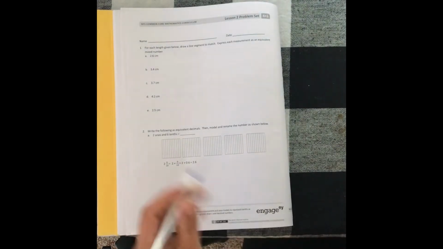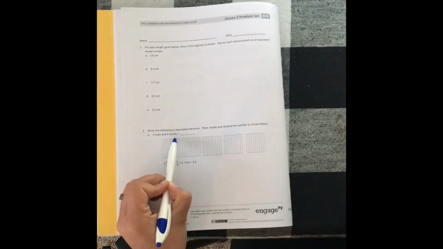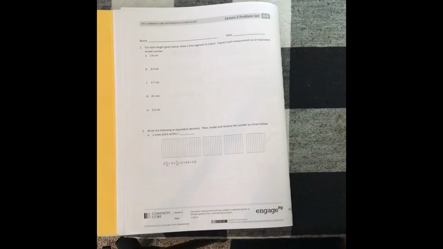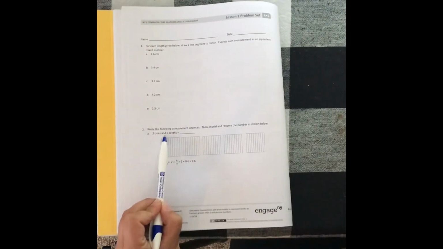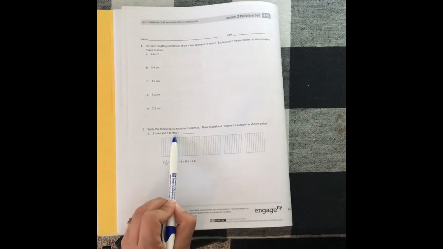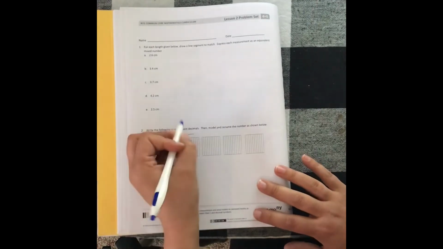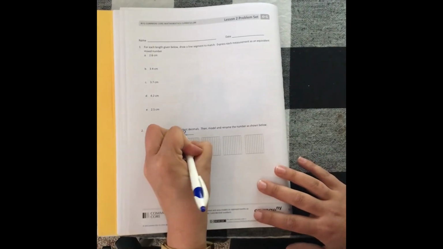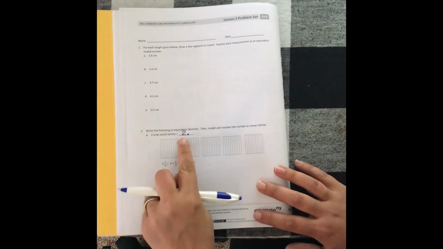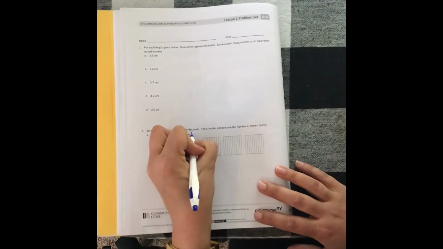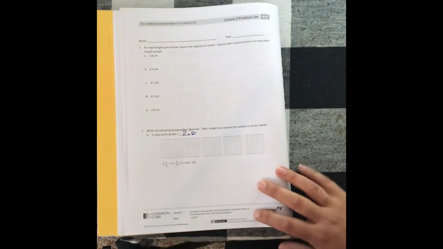Let's take a look at number 2. What we're doing is trying to find something that's equivalent to this unit form and rename it as an equivalent decimal. So if I have 2 ones and 6/10, I'm going to convert it and write 2 ones. So I'm going to put a 2 in the ones place, and 6/10. The tenths place is to the right of the decimal point, and there's a 6 in the tenths place.